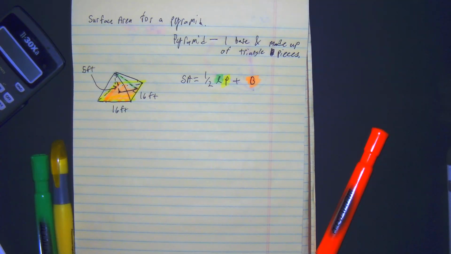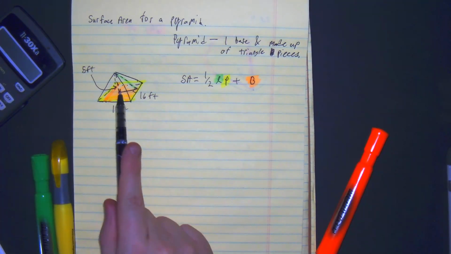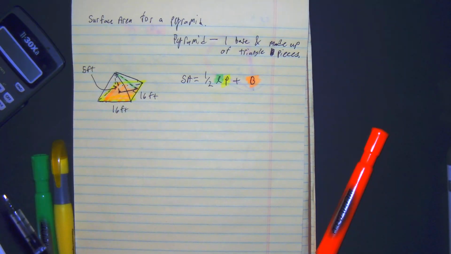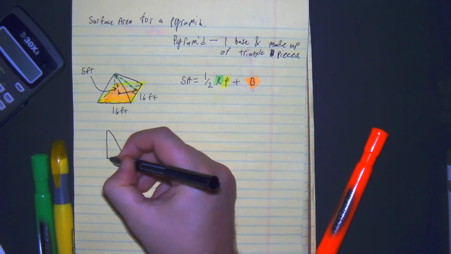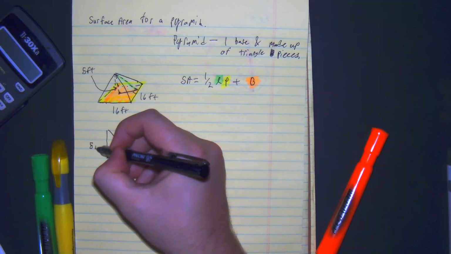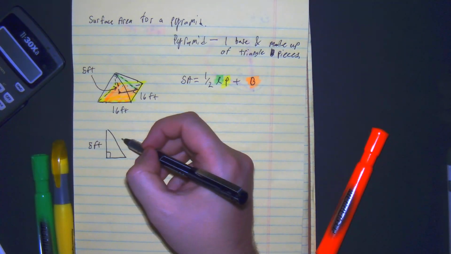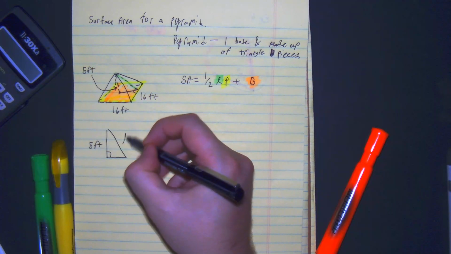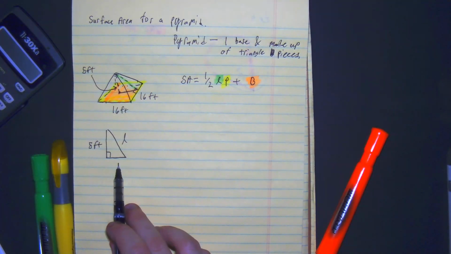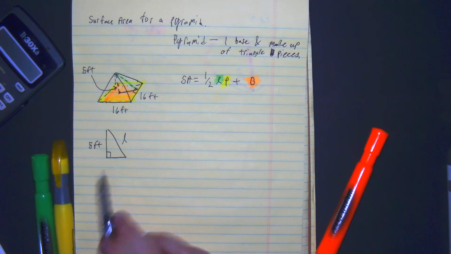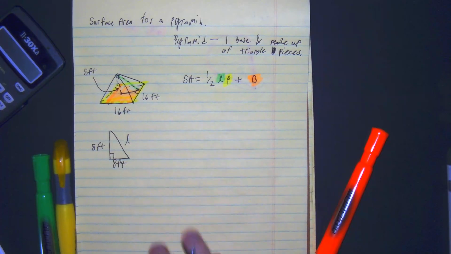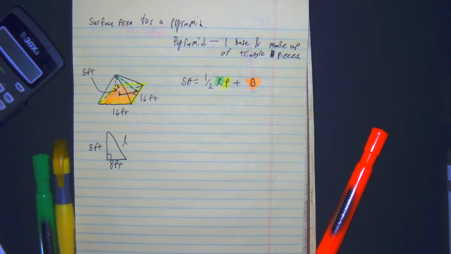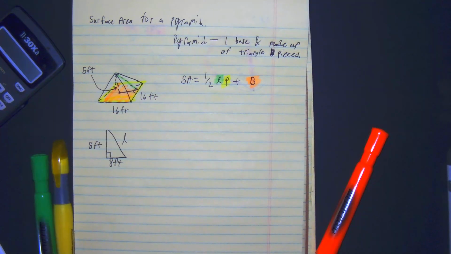How does that work? Well, we don't know this distance right here. Well, technically we do. So the distance from here to here will be the same. So right here we draw our triangle. We have 5 feet. We have our slant height, which we'll call L. But we don't know this right here. Well, actually we do. It's just 8 feet. So from here, just use the Pythagorean Theorem to figure out the slant height, and then the rest of this is pretty straightforward.